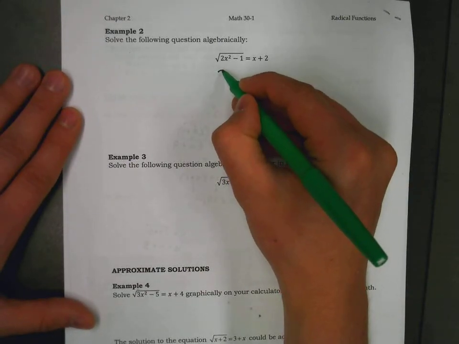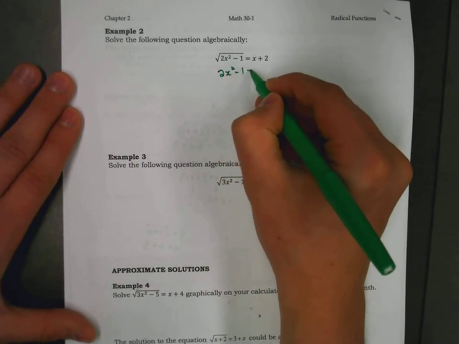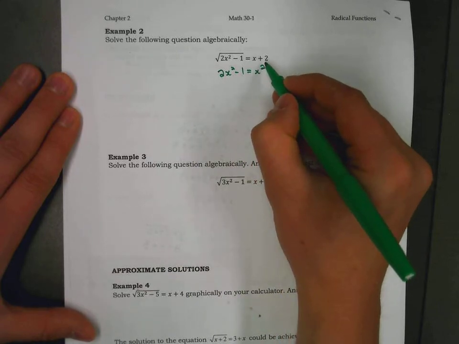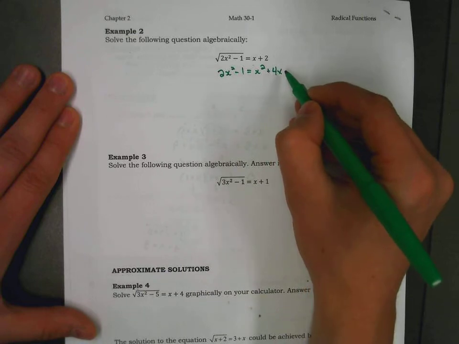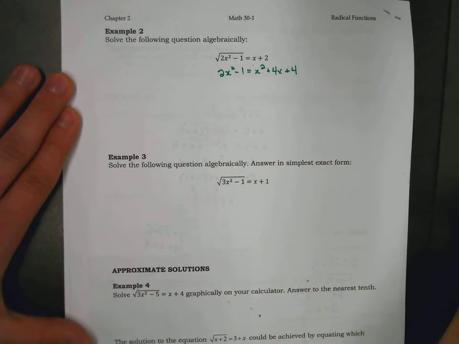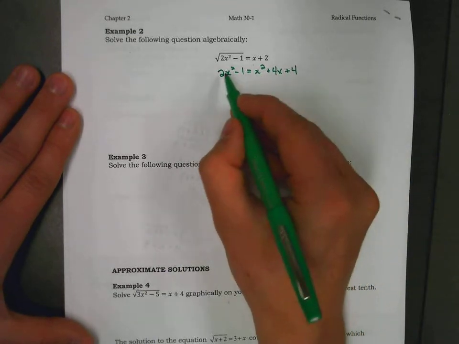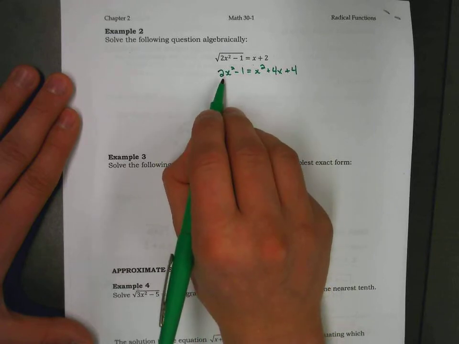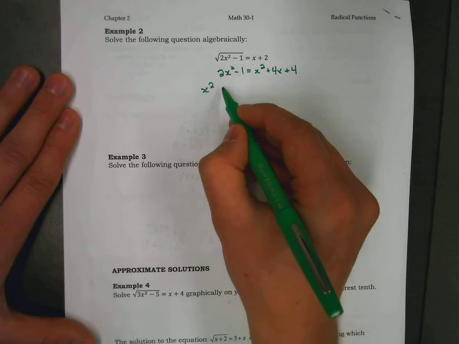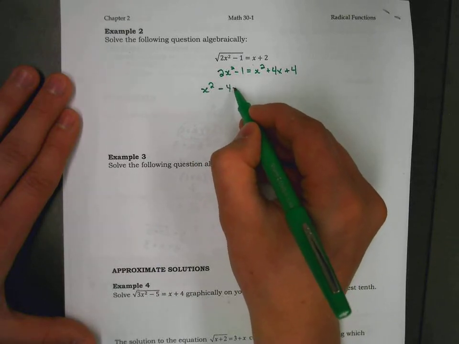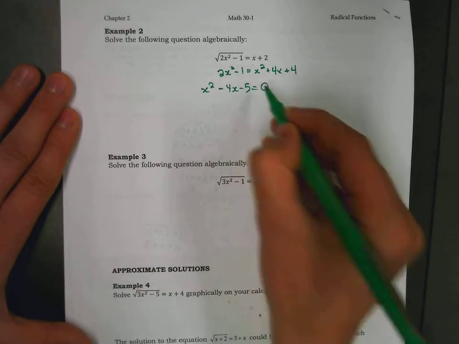For the very, very top one, we'll approach it similarly and square both sides. When you square the x plus 2, a similar x squared, 2x, 2x, and a 4 results. And if you move everything over this time to the left side, so our x squared term is positive, we have an x squared minus a 4x minus a 5, that equals 0.